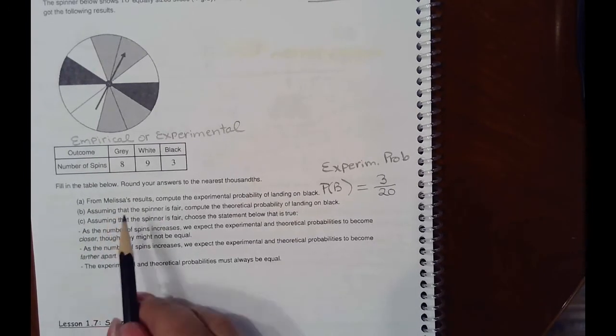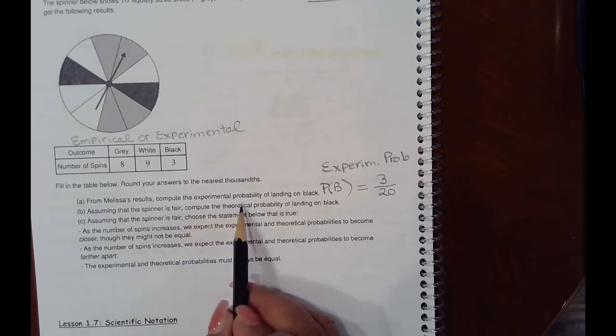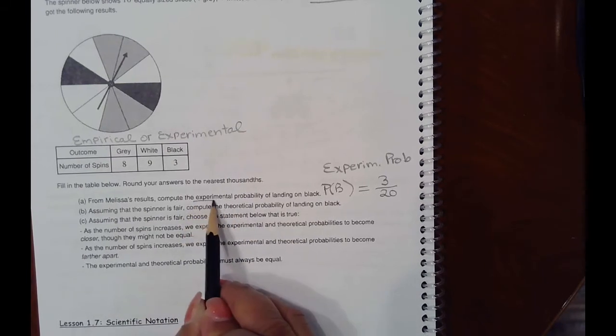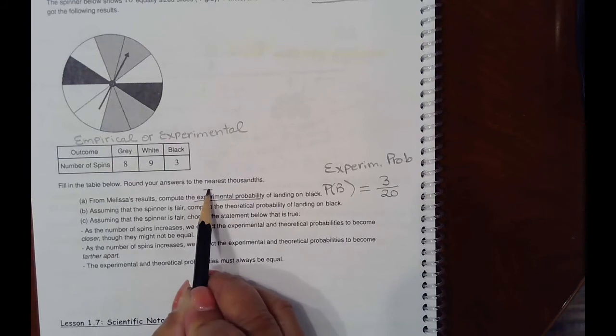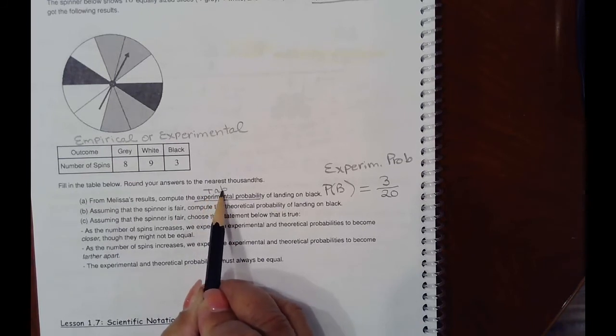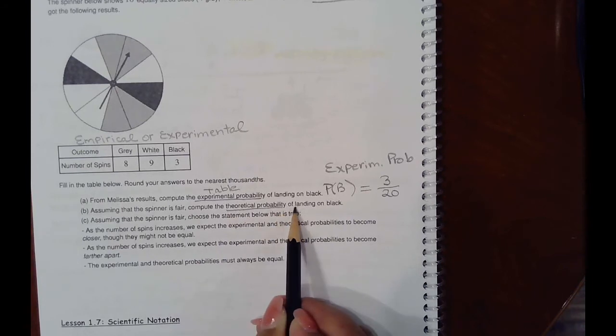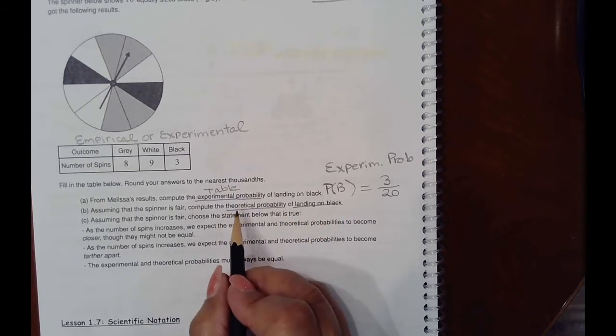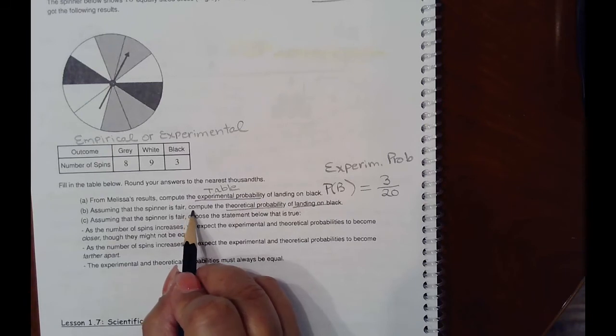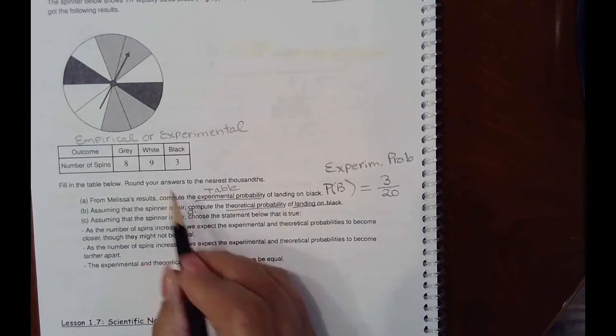Part B, assuming the spinner is fair, now compute the, we did experimental probability right from the table. Compute theoretical probability of landing on a black. That means you are just looking at the diagram here of the circle.